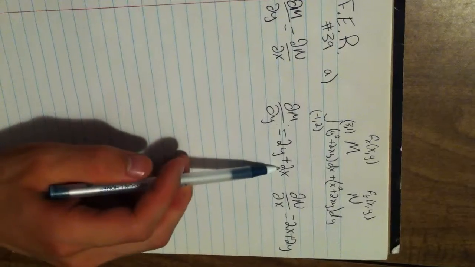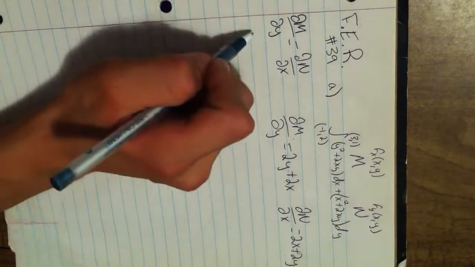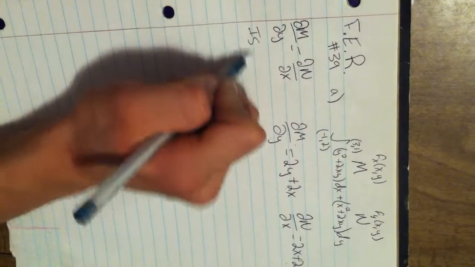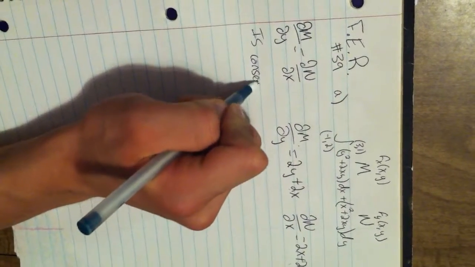As you can see here, they're the same because order doesn't matter in addition. They are equal, so we proved this. It is conservative, so this means that the integral is independent of path.